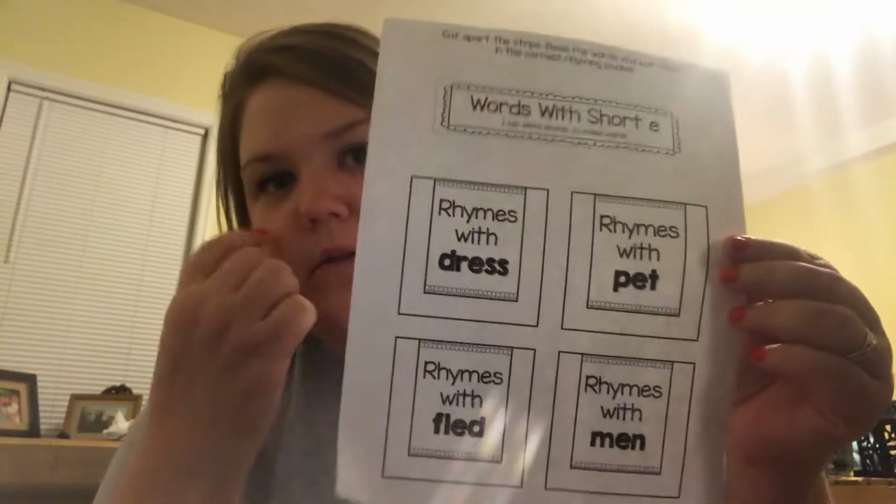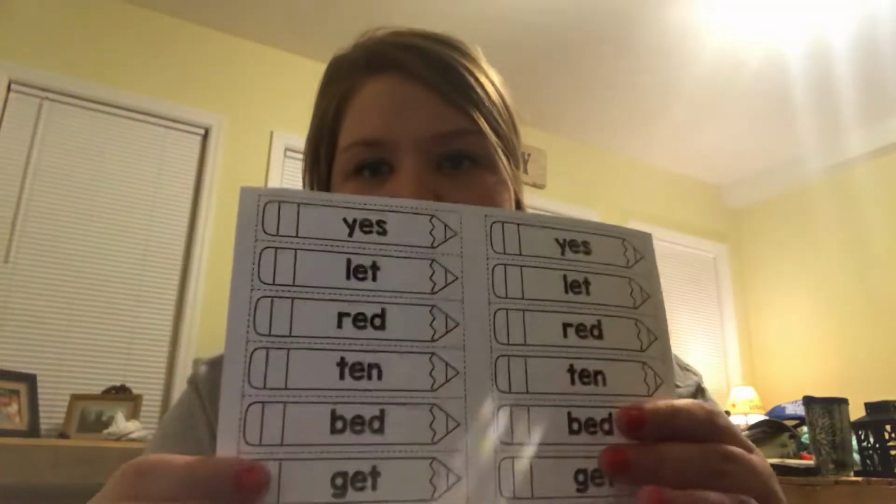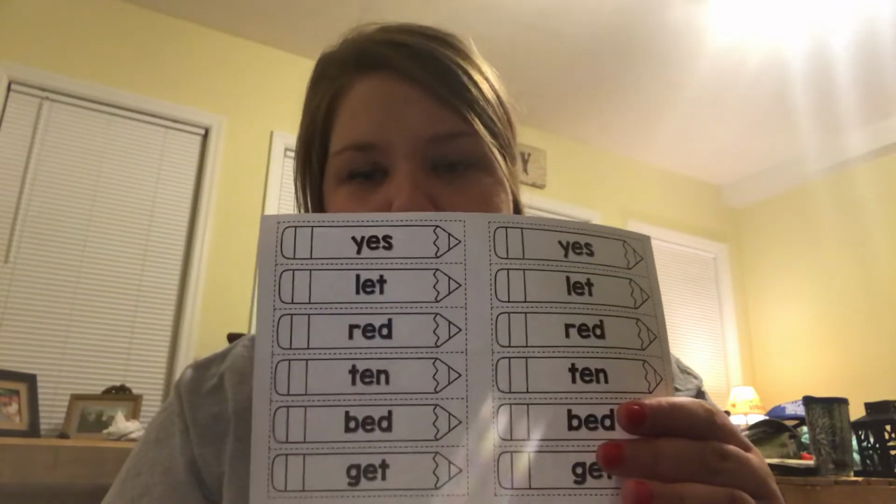So the first thing that I want to make sure that you have all together is your supplies. So you're going to need your interactive notebook, your scissors, your glue, your crayons. I'm going to use a marker today, but you're going to have crayons. And then you're going to have this page that we're going to use today, and it's words with short E, so you need to make sure that's at the top. And then you're going to have a pencil page. Okay, it's just going to be one little pencil page like this.